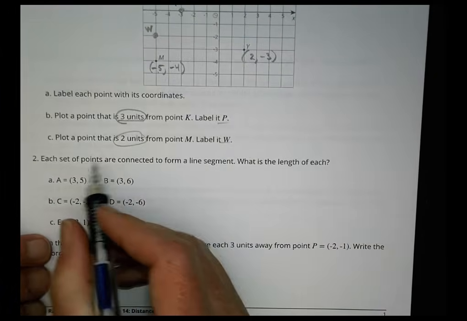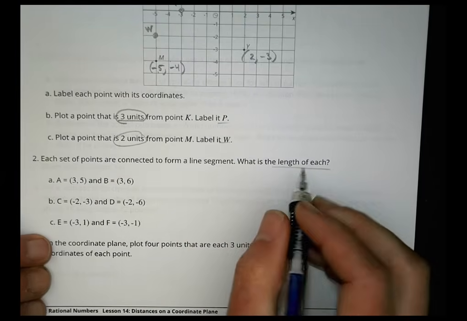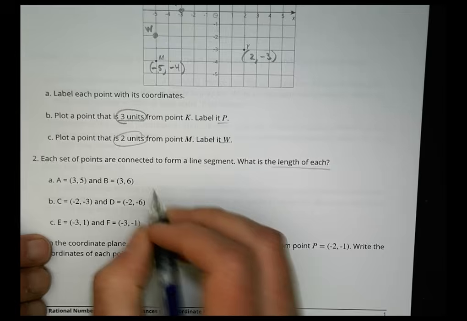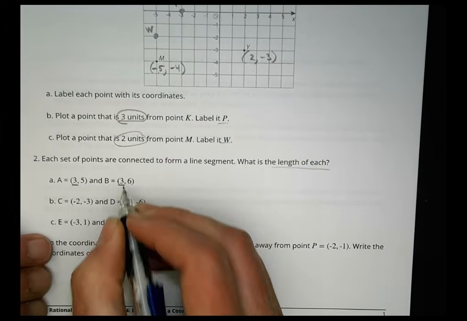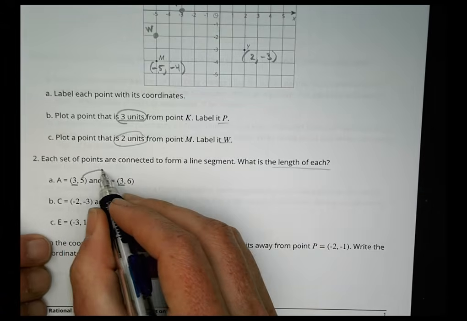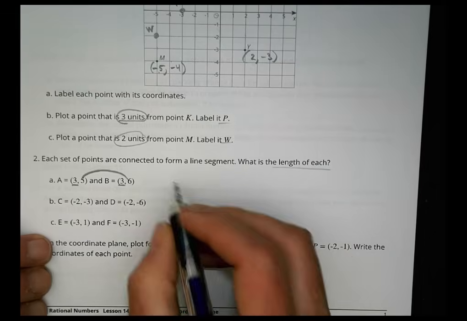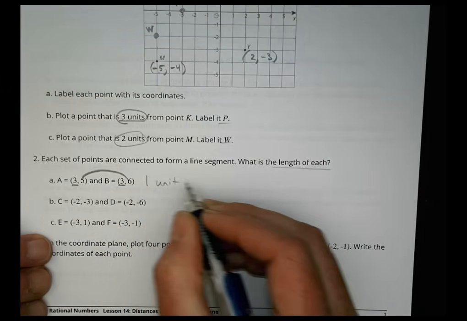Number 2, each set of points are connected to form a line segment. What is the length of each? So they each make a line segment. Okay, so you can do the work on this, but remember that if they have the same x value, they're on the same line. So the distance between them would be the difference from the unmatching numbers, okay, from 5 to 6. So we would say that this is going to be 1 unit.